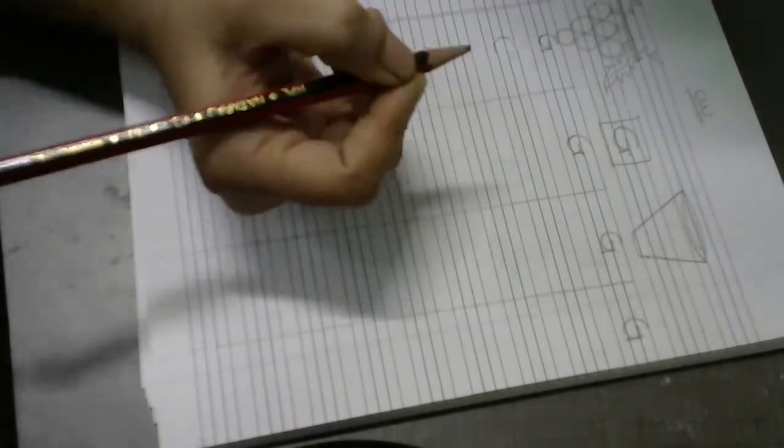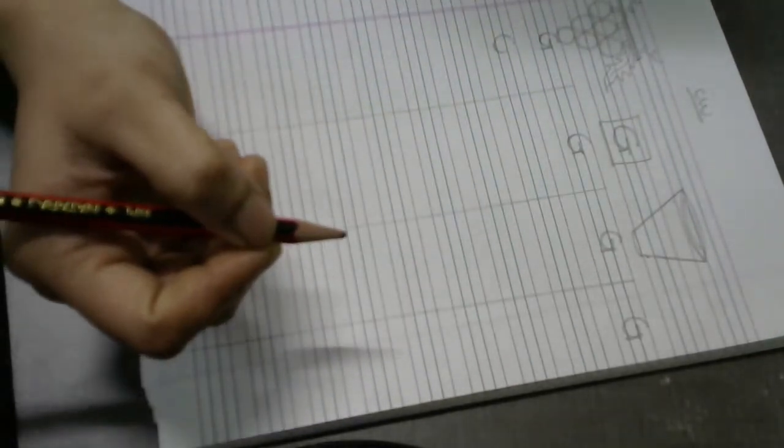Now I will show you how to write letter G in 4 lines. So first you have to write C and continue it up like this. Okay, first you have to write C, and then you have to go up till the blue line.